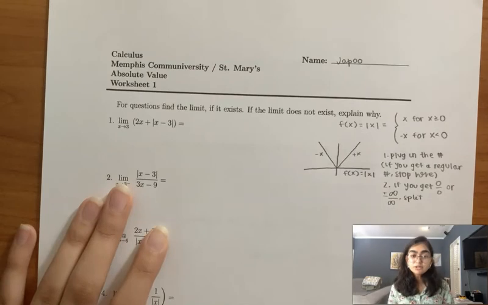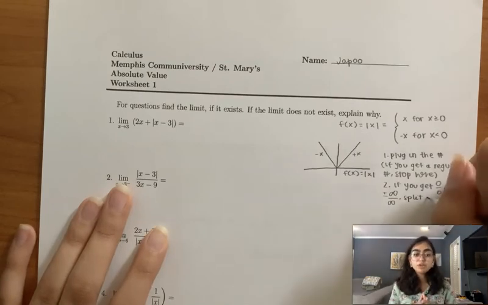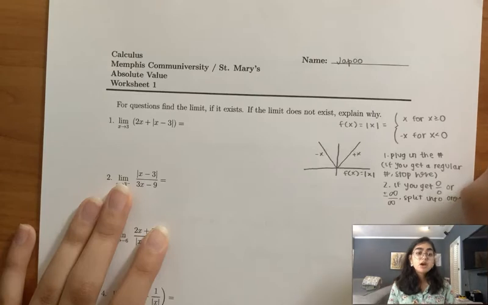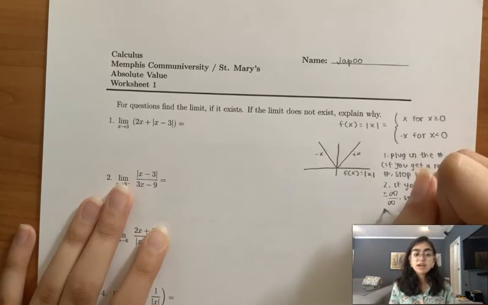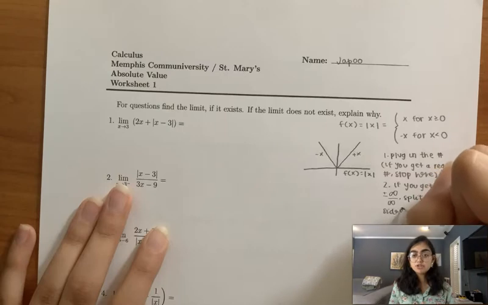So what I like to do is split the absolute value into two one-sided limits. So we can take the limit of the negative and positive sides of the absolute value individually.